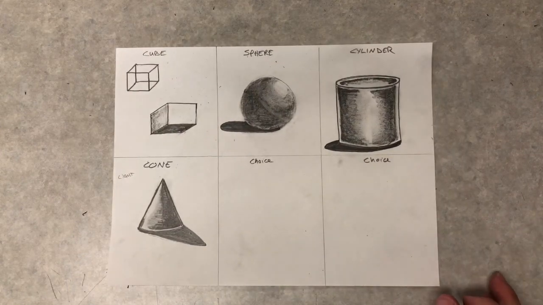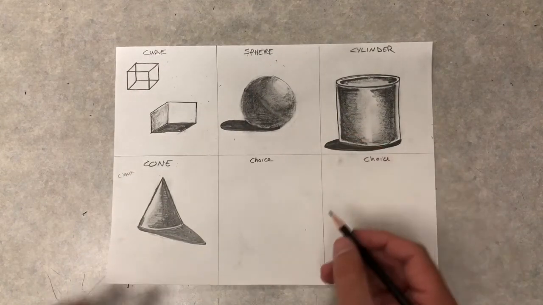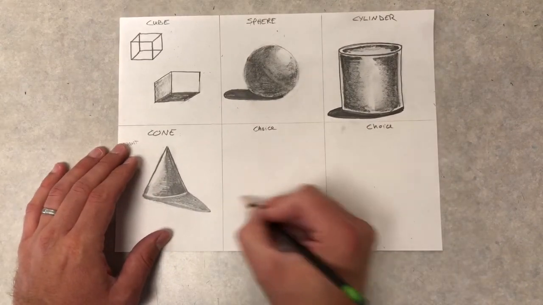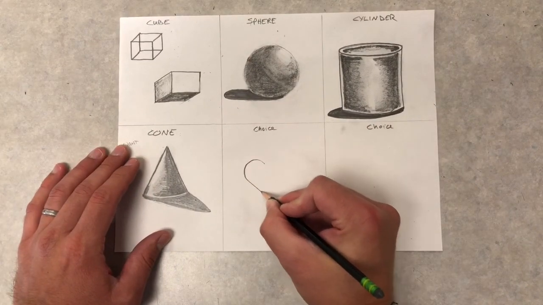Okay, now what we're going to have you do is two choice three-dimensional objects. Choose something. It can be what's called an organic shape, which means it could be anything. You know, it could be a bean shape. It could be a heart. Maybe a little lovebird. I'm going to learn how to draw a heart.